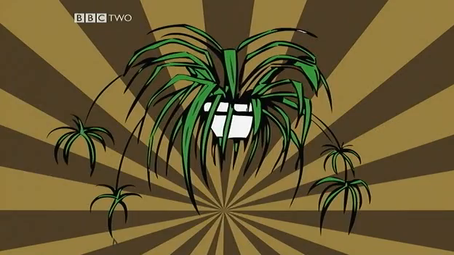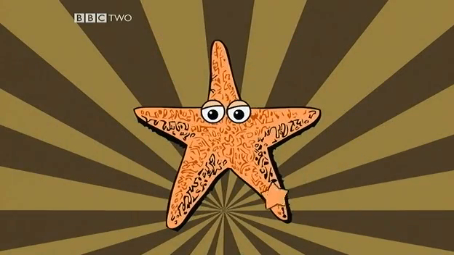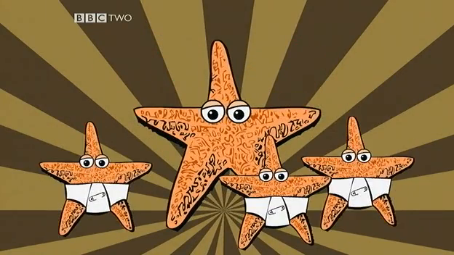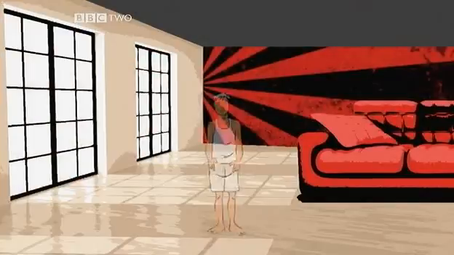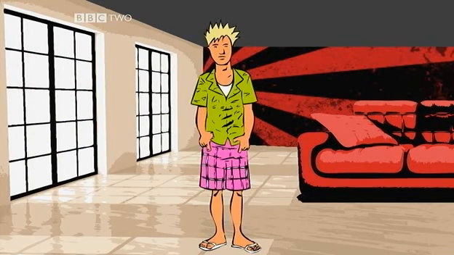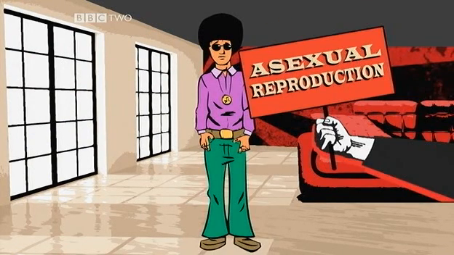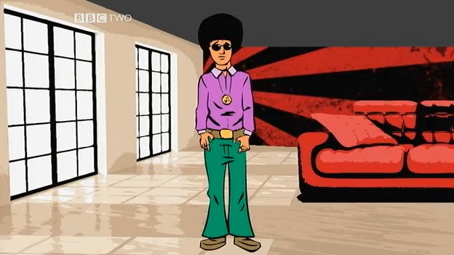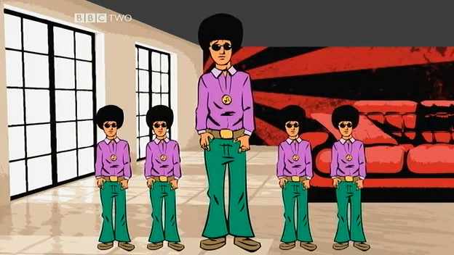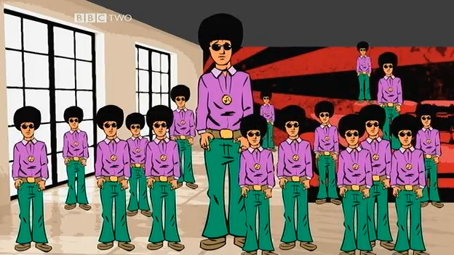Plants, microorganisms, and even some animals can reproduce just by making copies of themselves in this way. Feels like cheating. No awkward first dates, no hairdos, no fashionable trousers. It's asexual reproduction. As no new DNA has been introduced, the offspring are genetically identical to the parents.